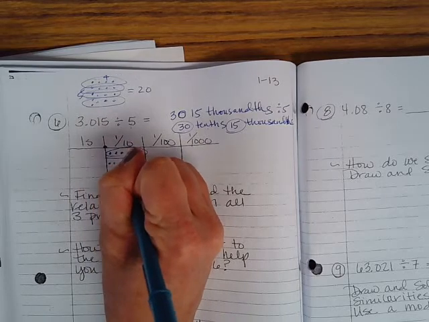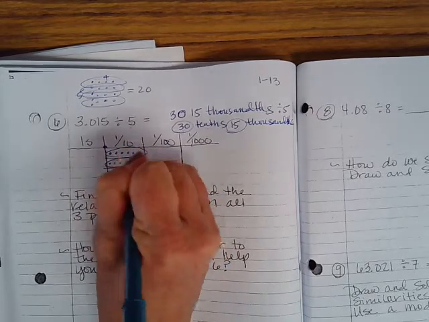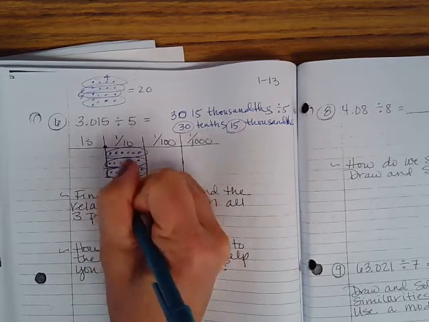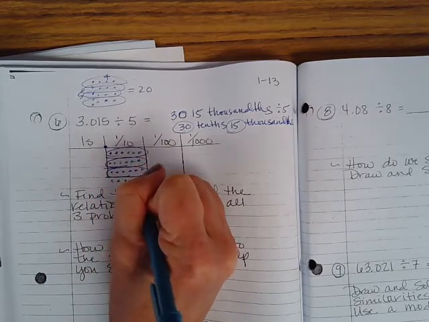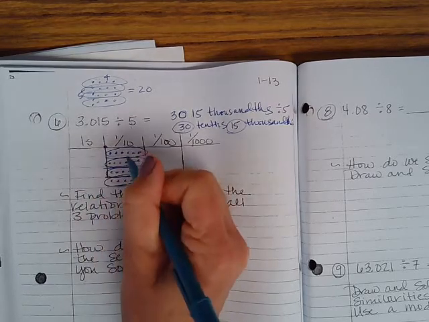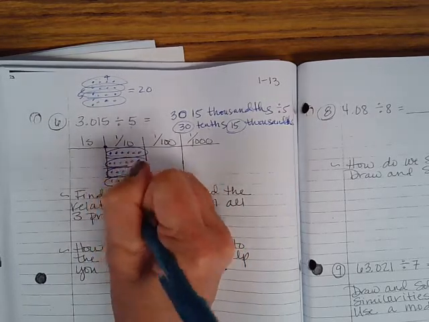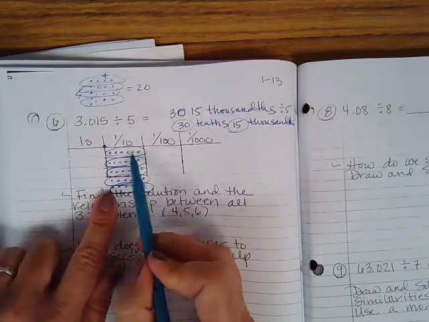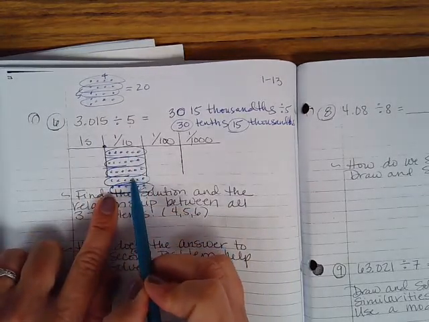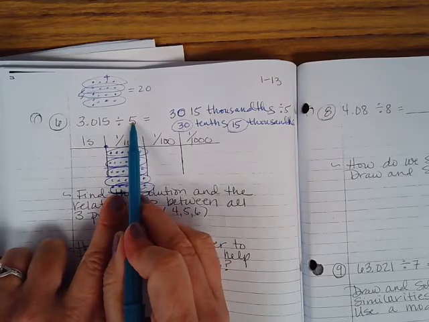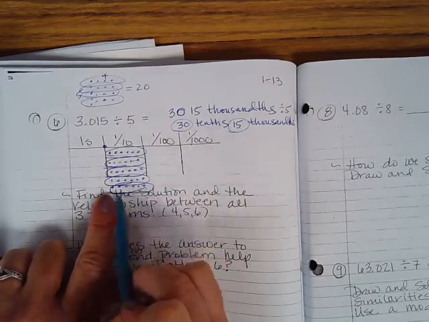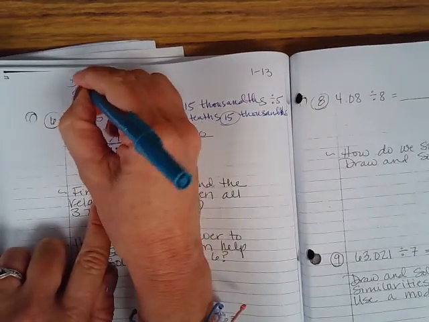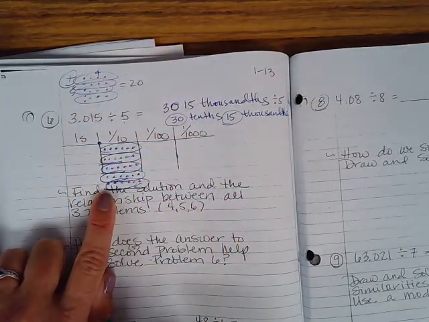1, 2, 3, 4, 5, 6. I have 5 equal groups of 6, and I have 30 all together. And notice they look like an array, and the array is something you learned back in 3rd grade.